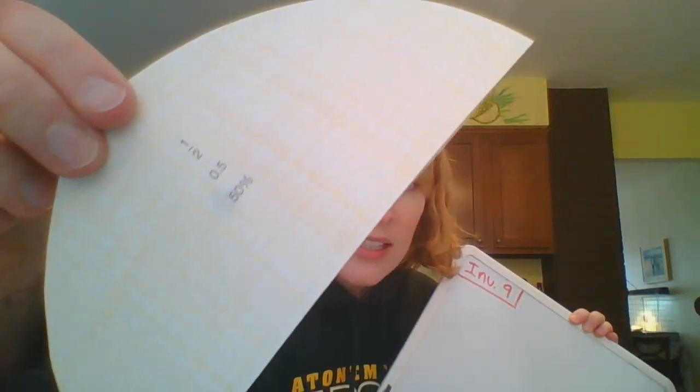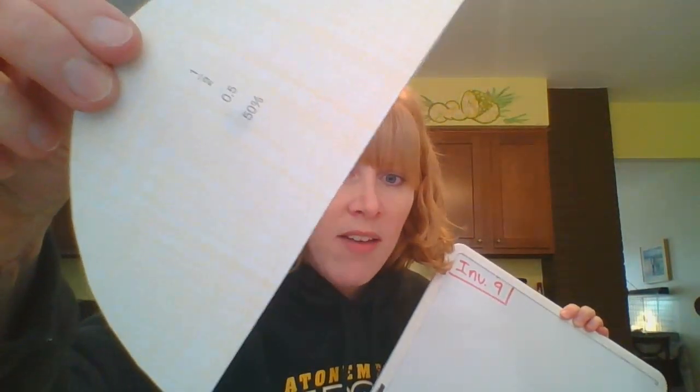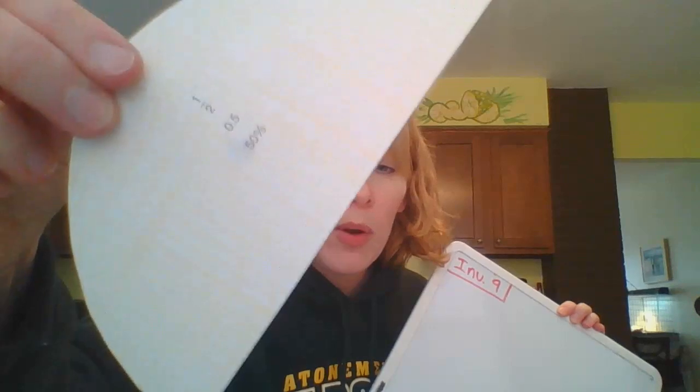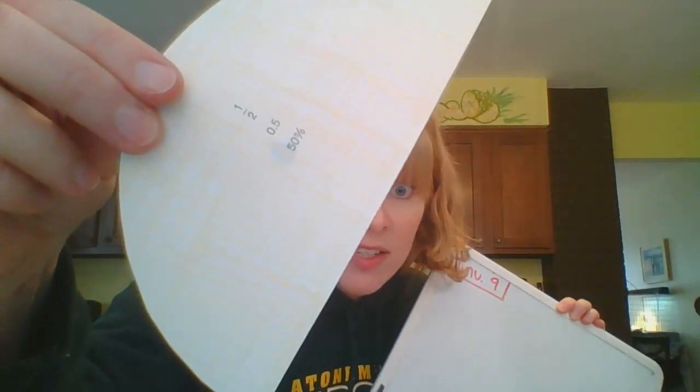So you might notice that on your manipulatives, it says 1/2, but then it also says 0.5 or 5/10, and then it also says 50%. So on each of your manipulatives, it will tell you what is the equivalent decimal and what is the equivalent percentage. So then on my quarters, on my 1/4, it says 1/4.